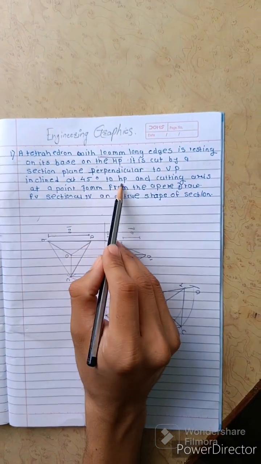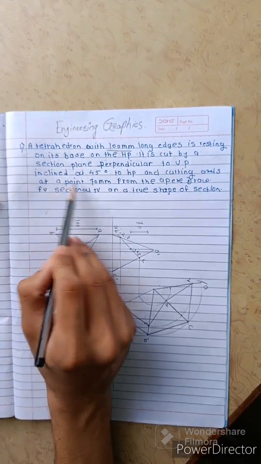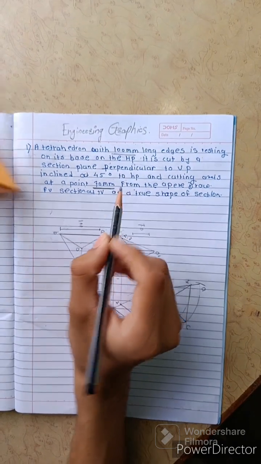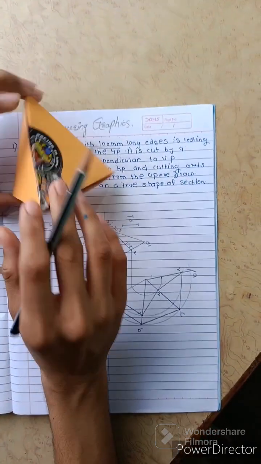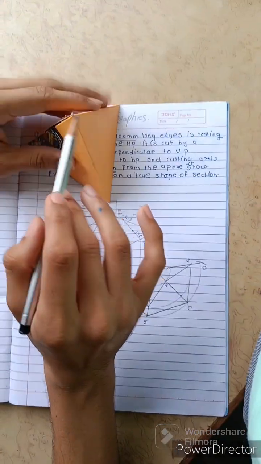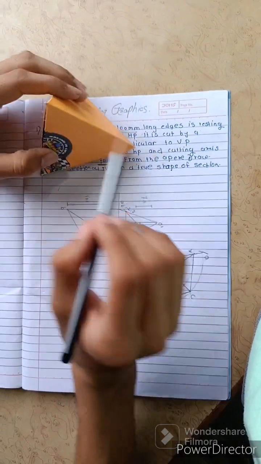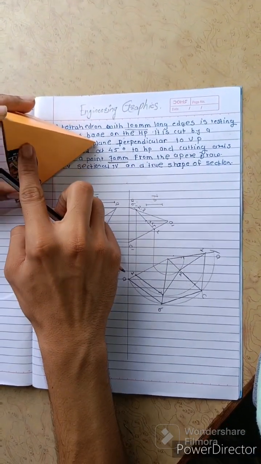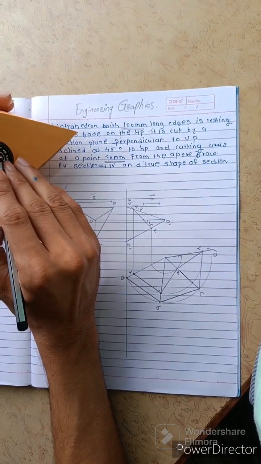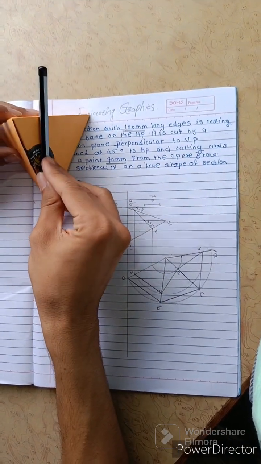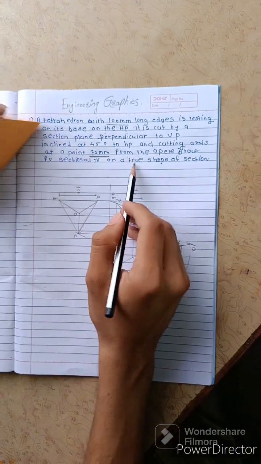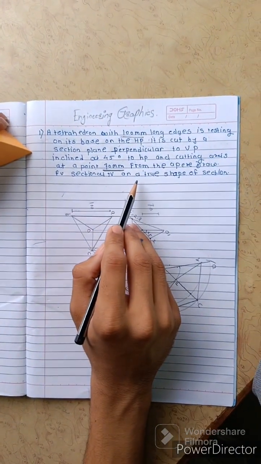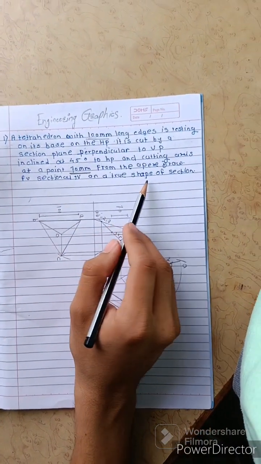Next, the cutting plane cuts the axis at a point 70 mm from the apex. This is the apex, the upper point. So 70 mm from the apex, and 45 degrees to the HP. From that, draw the sectional true shape and the sectional view.